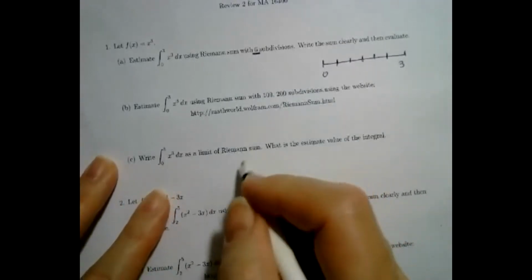And then for C, I did the problem. I may or may not have gotten it right. I found this website that did a similar problem, and it found a way to solve for x sub i as well as delta x sub i. Obviously, it didn't solve for a numerical value.